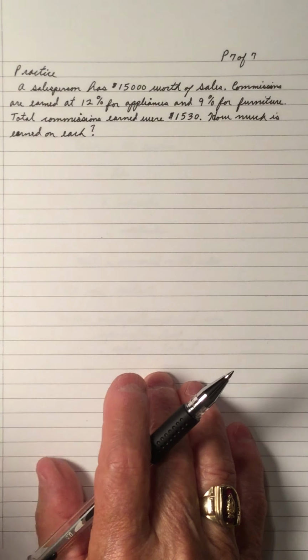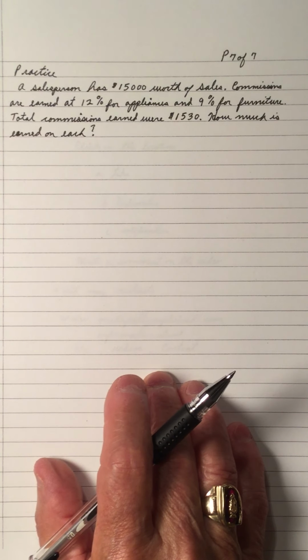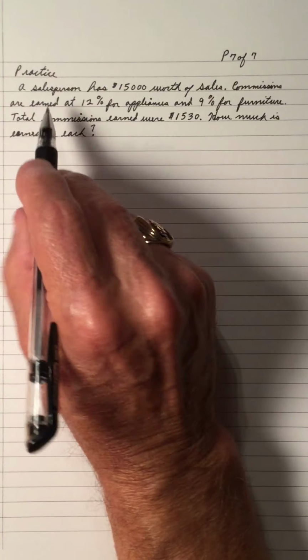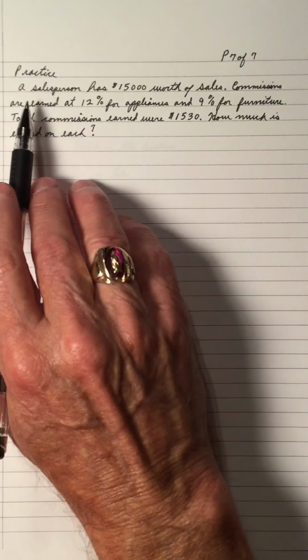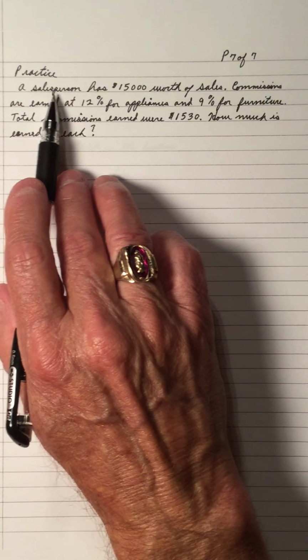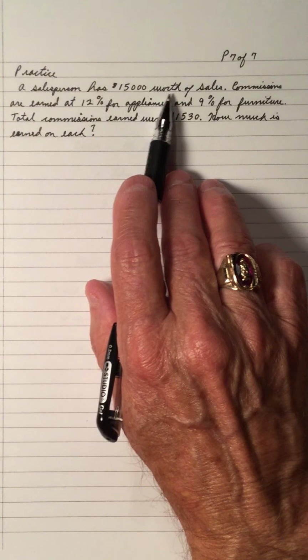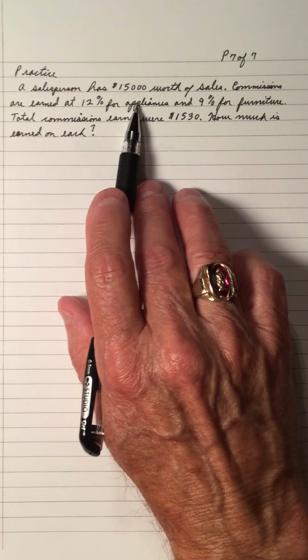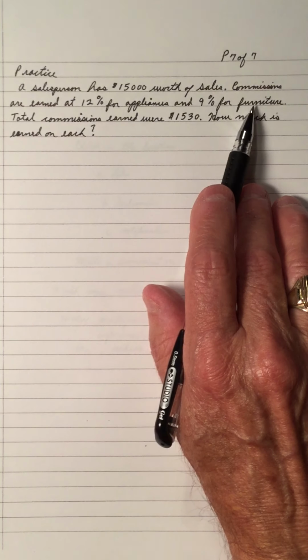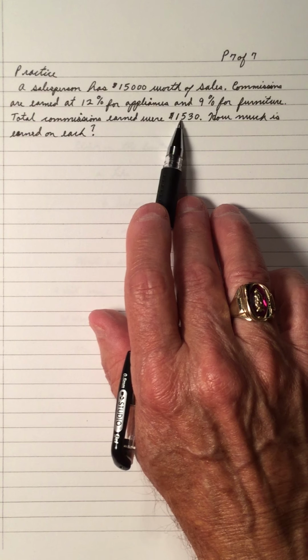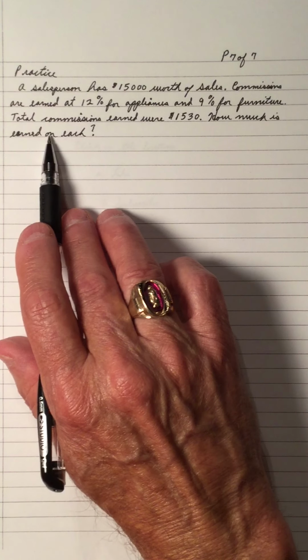Even though this problem is given as a percentage, it's calculated the very same. Let's read this first. Practice. A salesperson has $15,000 worth of sales. Commissions are earned at 12% on the appliances and 9% on the furniture. Total commissions earned were $1,530. How much was earned in each?